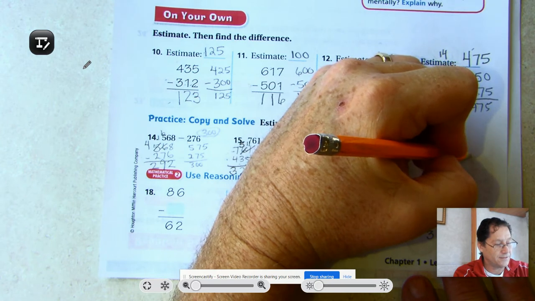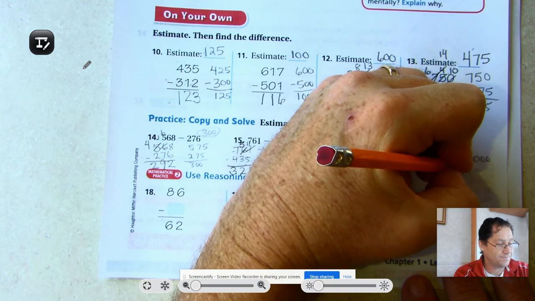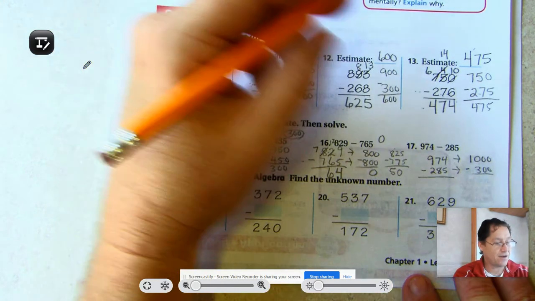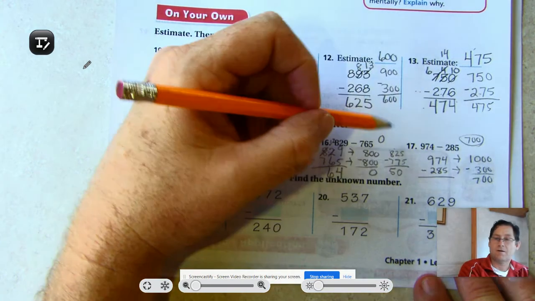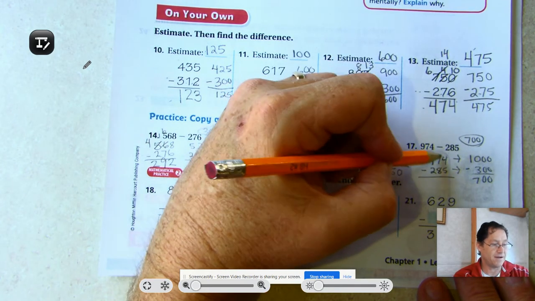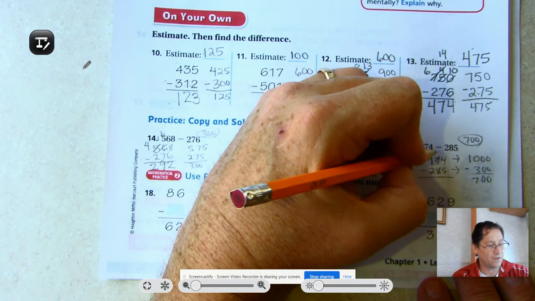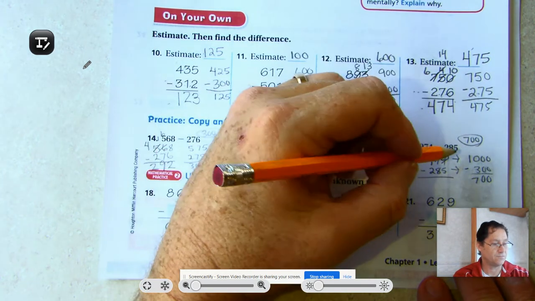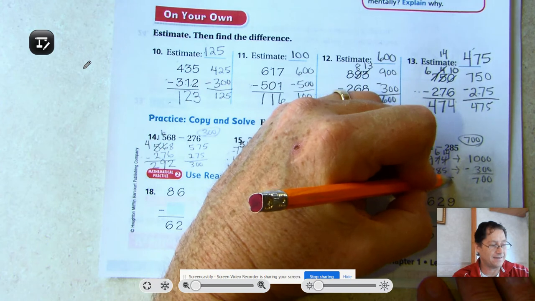So if we round to the nearest 10, nearest 100, 300 taken from 1,000, we would expect an answer somewhere around 700. All right, so let's see what we can do here. 4 take away 5. Can't do that because 4 is less than 5. I'm going to regroup the 7 tens and 4 ones as 6 tens and 14 ones. 14 ones take away 5 ones is 9.